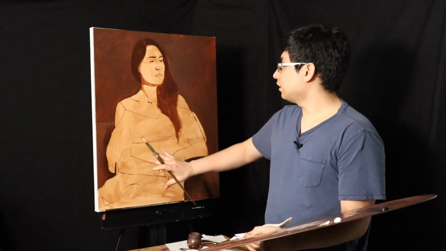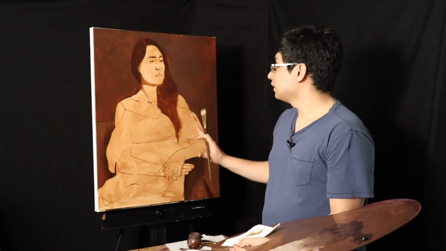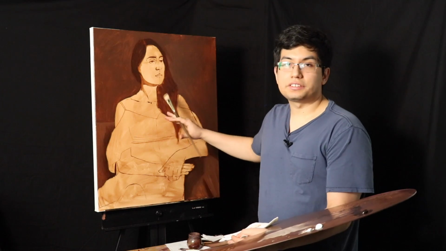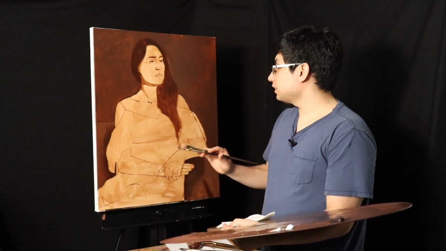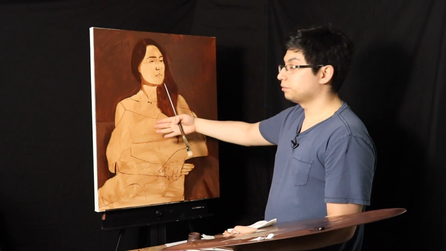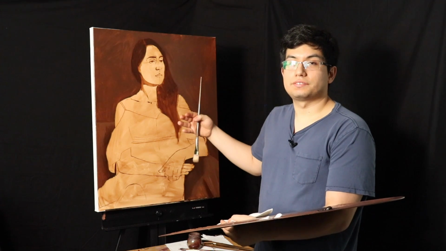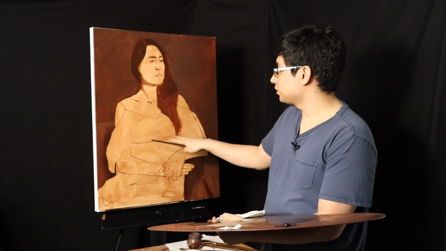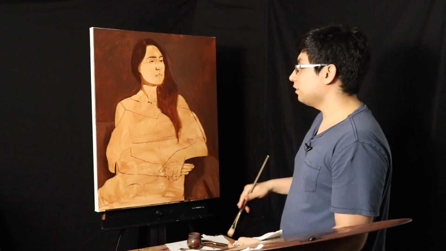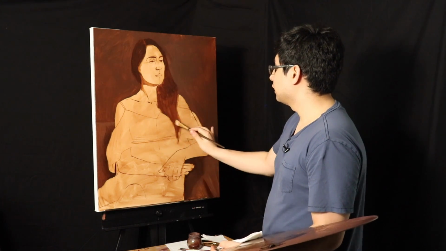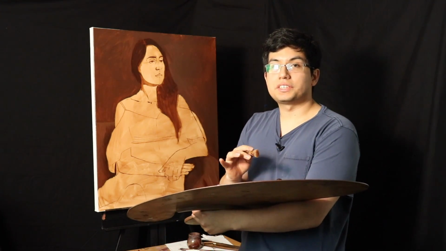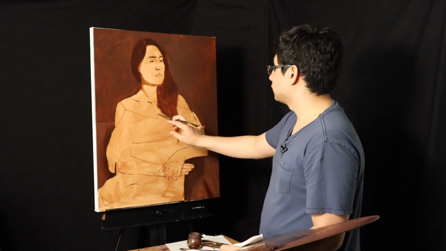Now that the large dark shapes are blocked in and we just left the lighter shapes alone, you can really see the poster image now starting to create the effect of light, even without much information in here. So I think what I'm going to do now is block in some very simple light and dark shapes for the light dress.